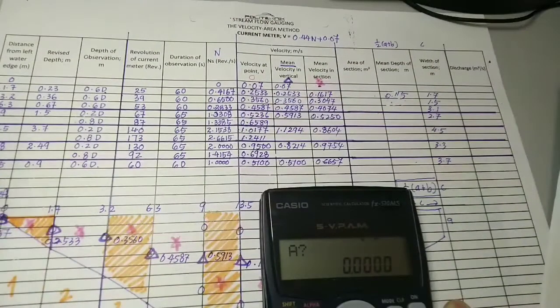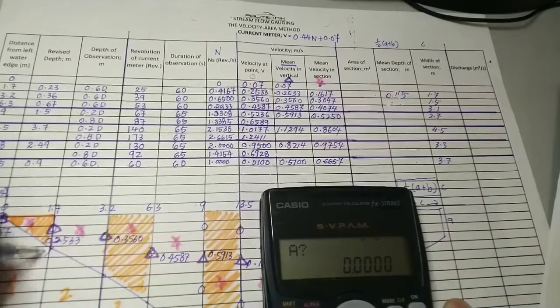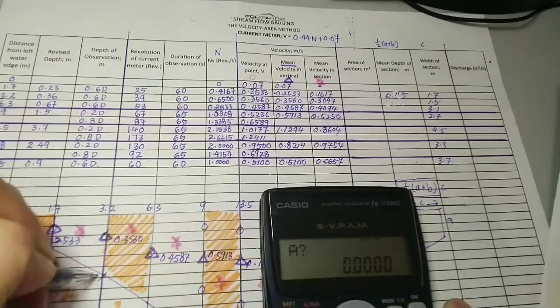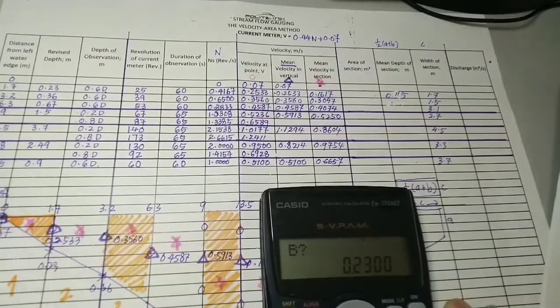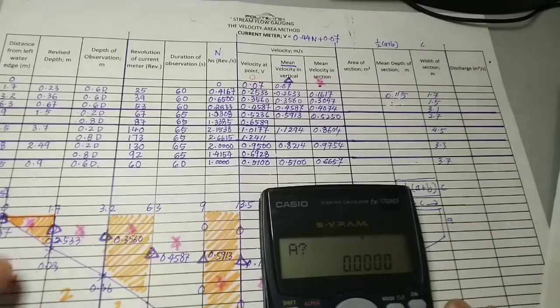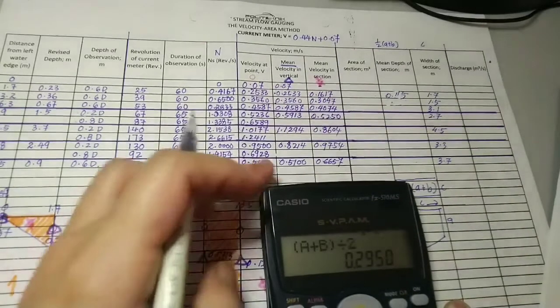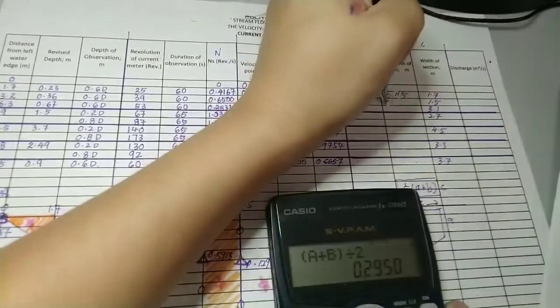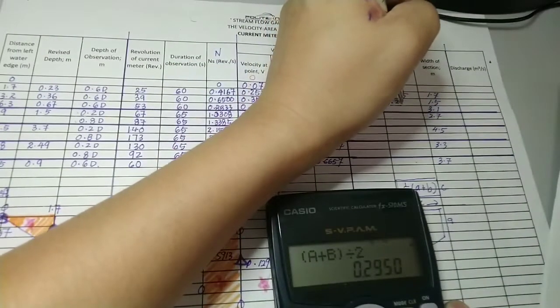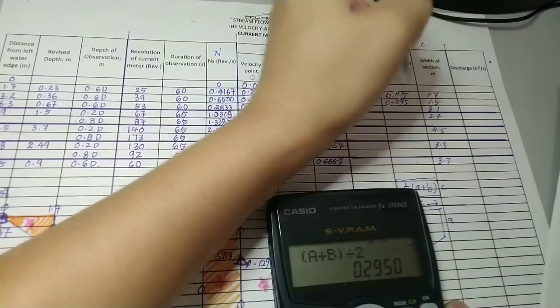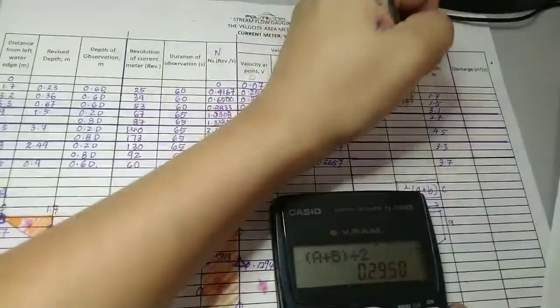So the next one kita akan ada kedalaman 3.2. Sorry, 0.36 dengan kedalaman 0.23. Sini 0.23, sini 0.36. So dia calculate 0.23, 0.36. Kita akan dapat 0.2950.